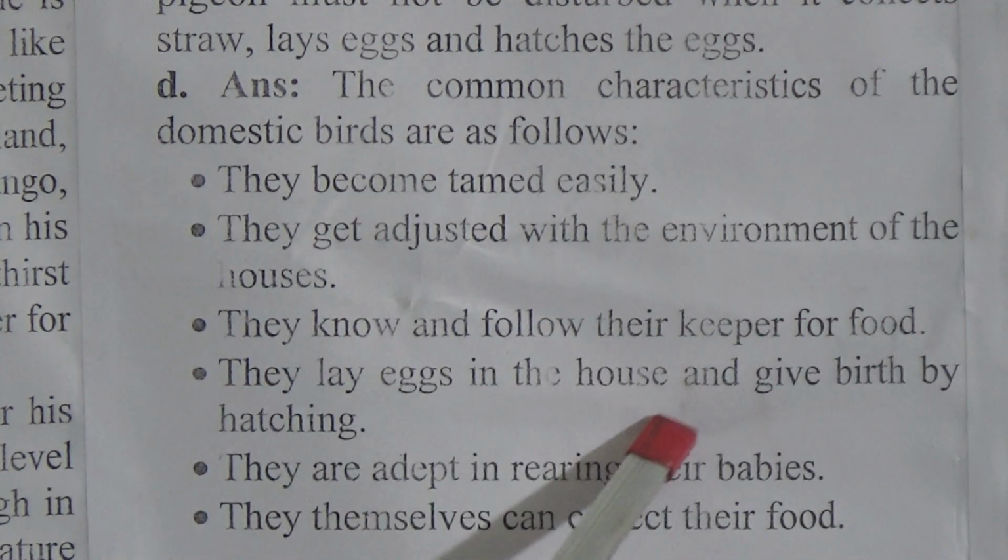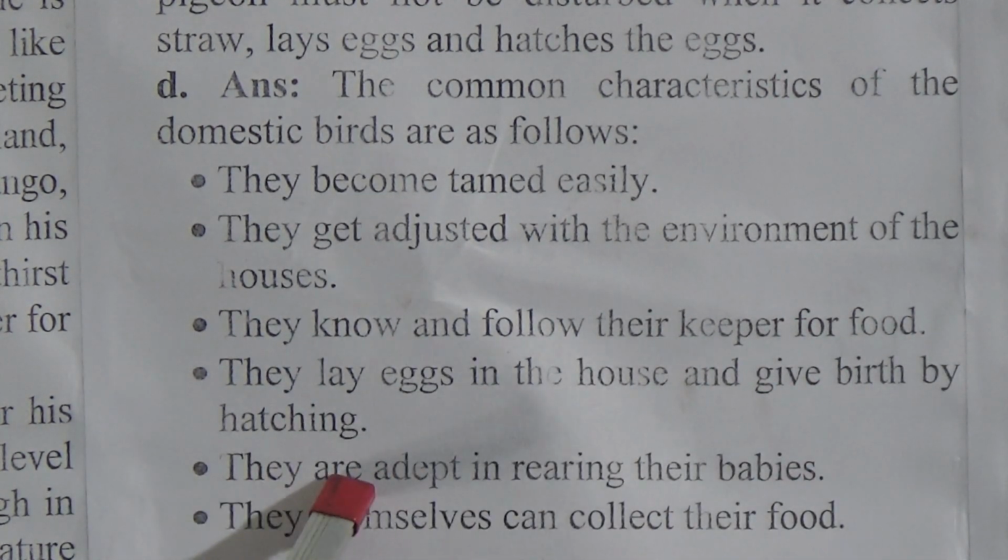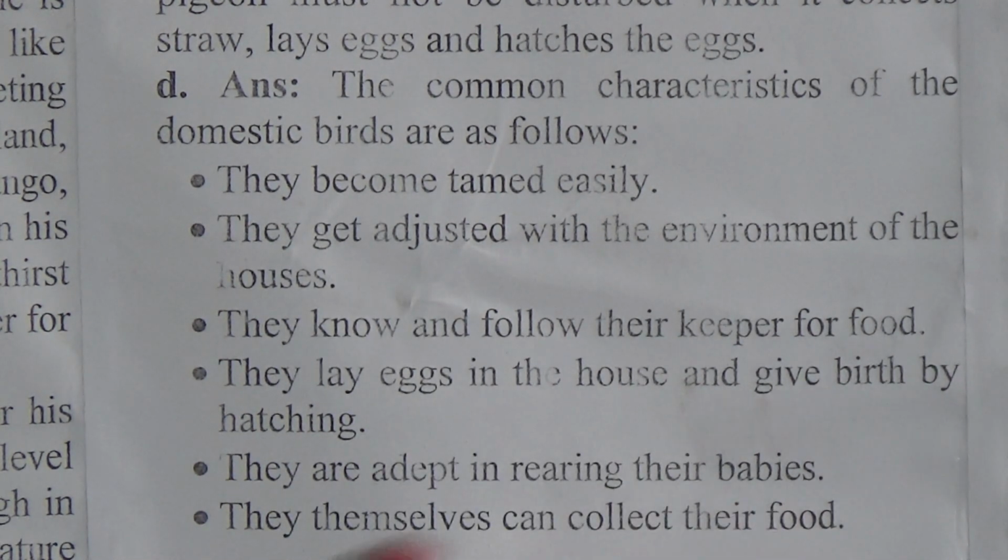They lay eggs in the house and give birth by hatching. They are adept in rearing their babies. They themselves can collect their food.